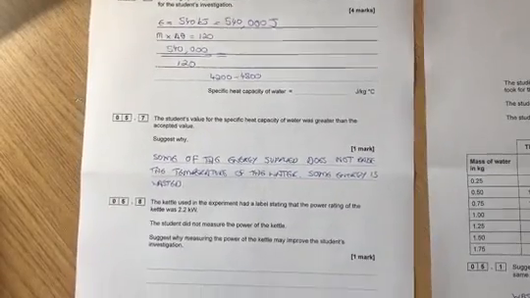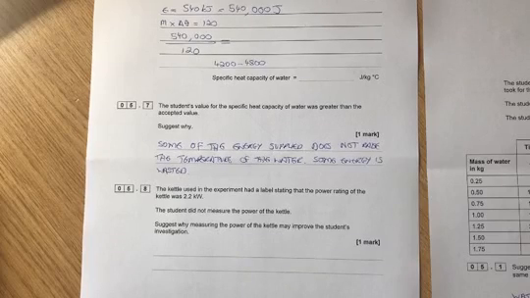Finally, 5.8. Again, for 1 mark. The kettle used in the experiment has a label stating that the power rating of the kettle was 2.2 kilowatts. The student did not measure the power of the kettle. Suggest why measuring the power of the kettle may improve the student's investigation. Well, the key point here is, although the power rating on the kettle states 2.2 kilowatts, the kettle may not actually be delivering 2.2 kilowatts.